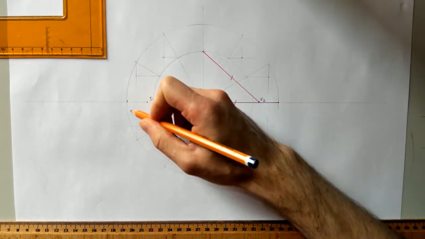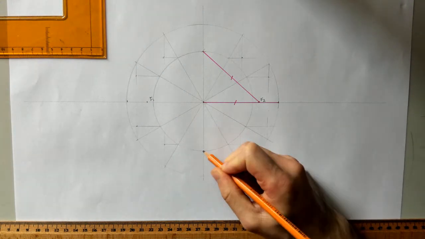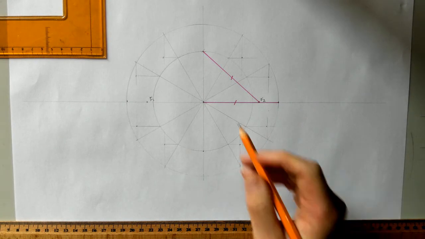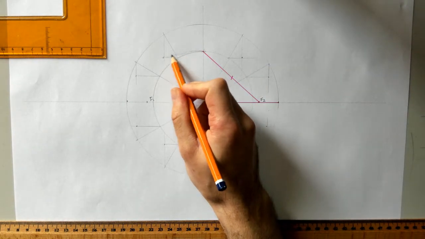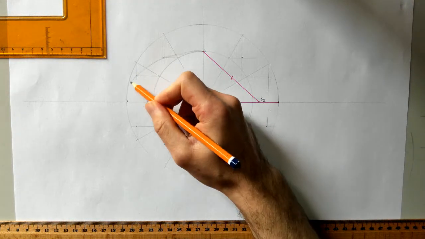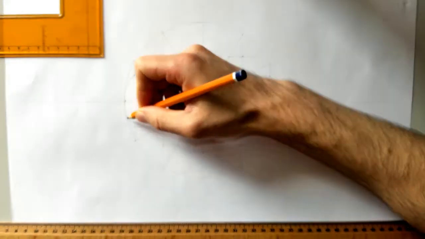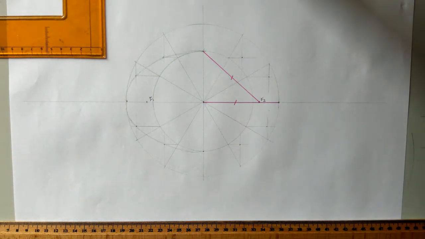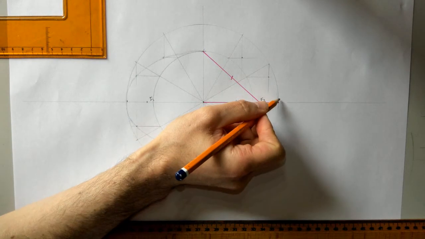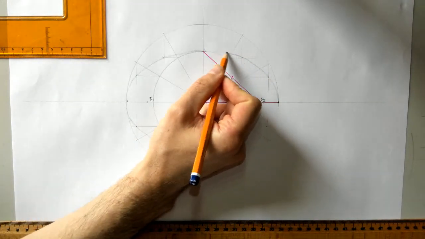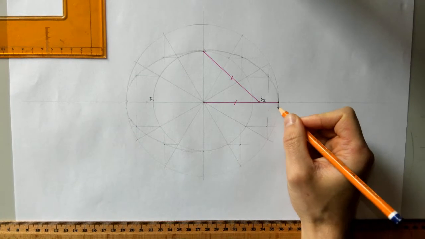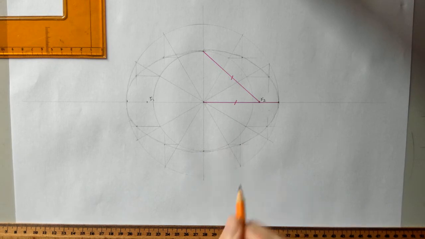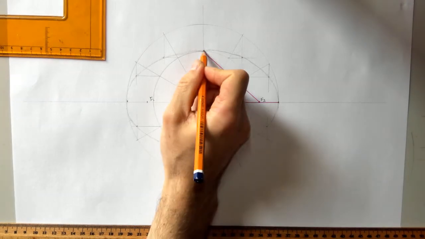I just took random measurements for this. Obviously in the question you'll be given them. There's our points there, and then just very neatly drawing a nice neat freehand curve. And then you can just go over it heavy after that.